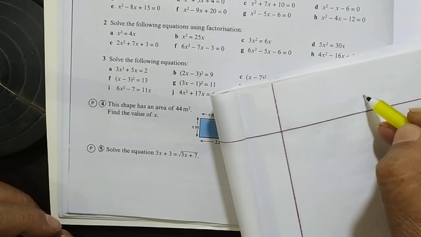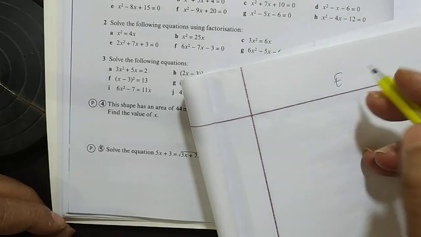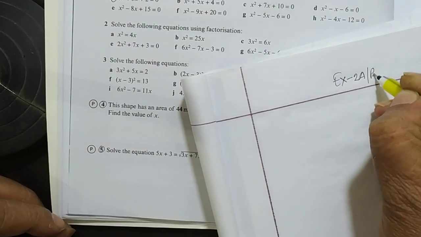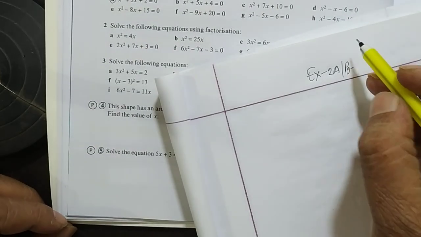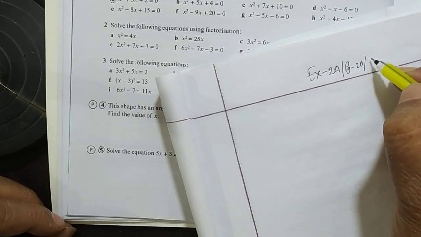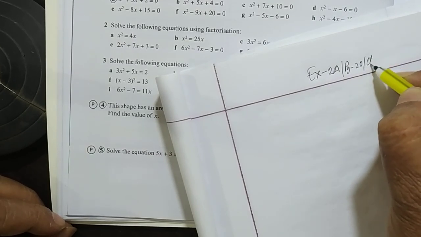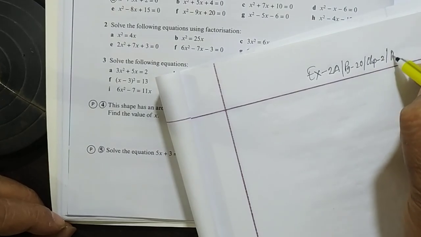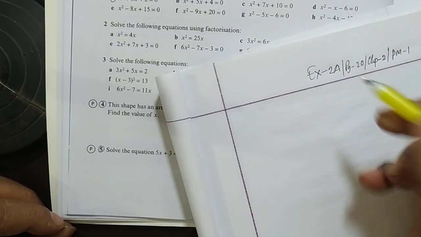So start from exercise 2A, page number 20 of the Pure Math-1 book, chapter 2.